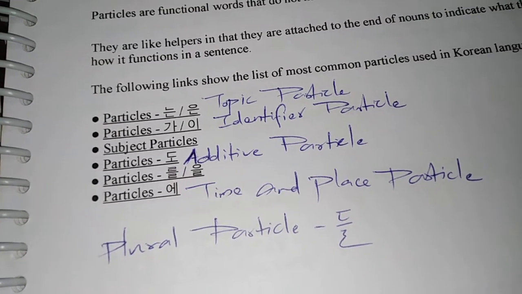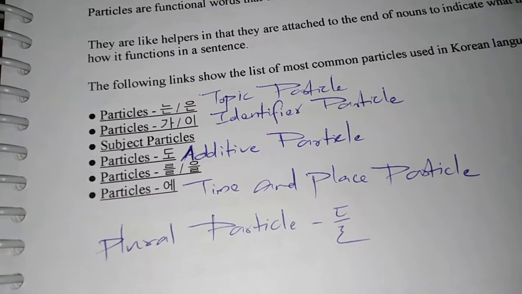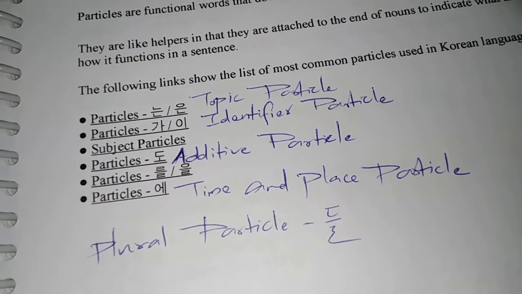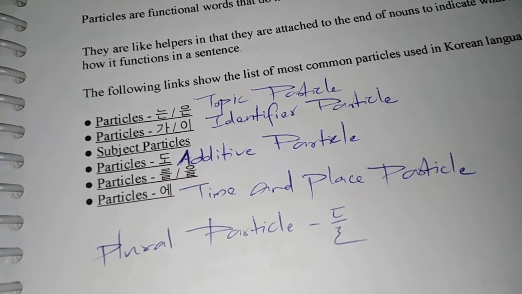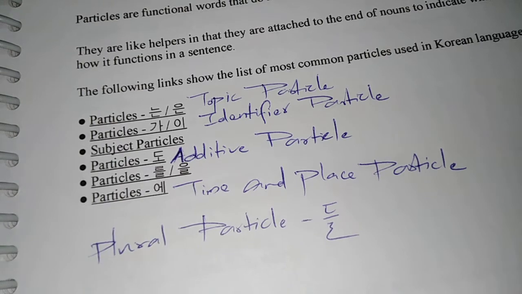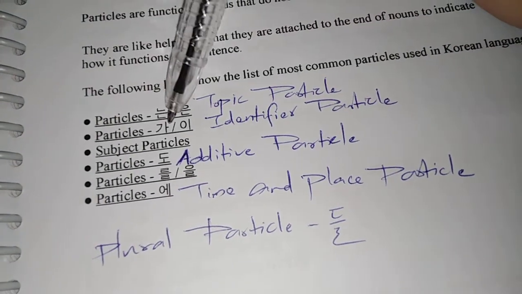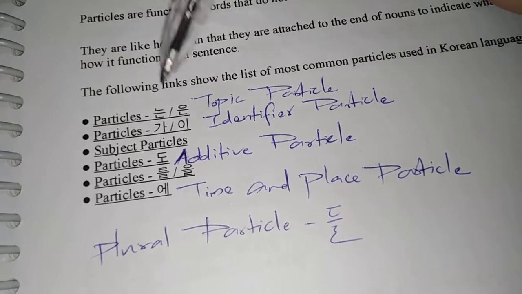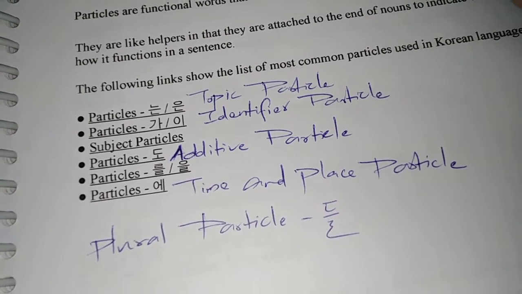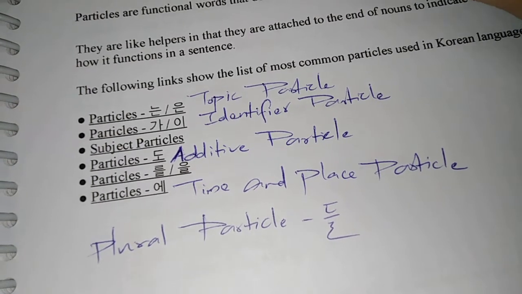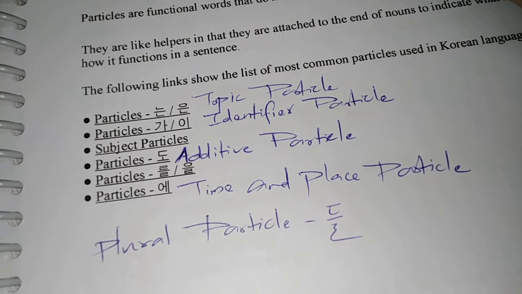Nin and un have literally the same meaning. Both of them are topic particles, but where you use them depends on the subject you use them after. I'll be talking about that in today's class. The next one is ga and e. Once again, ga and e are the same thing, but the situations you use them in depend on some conjugation rules, which I'll be explaining next week.